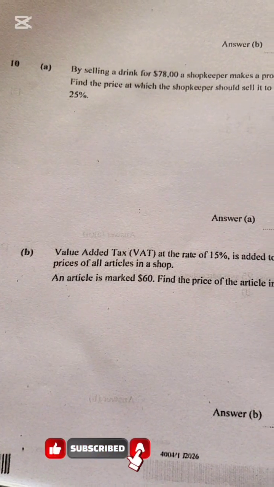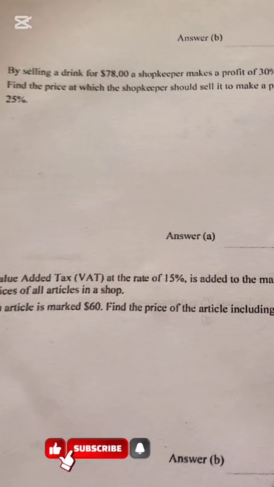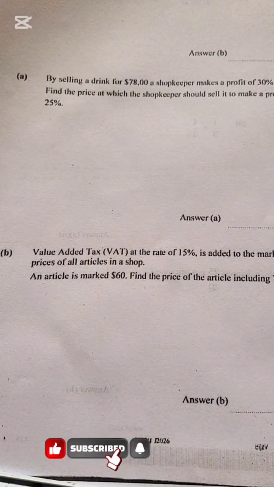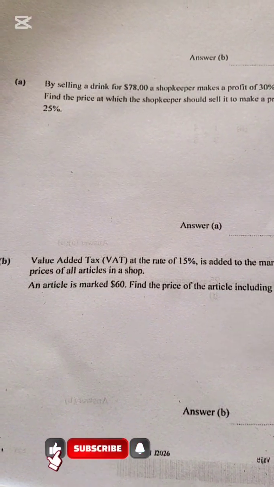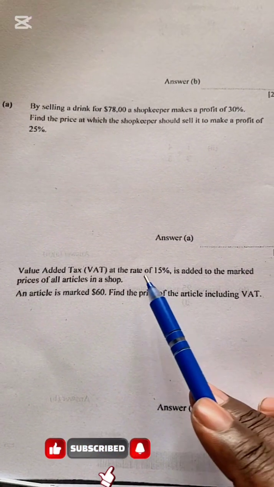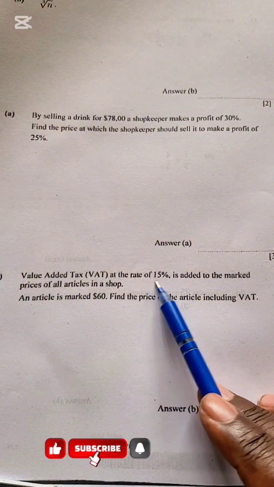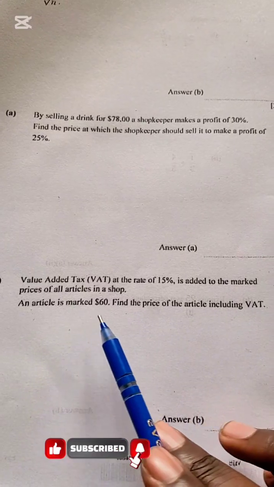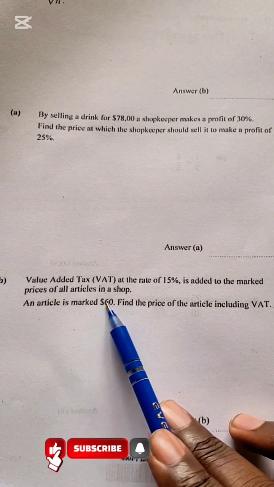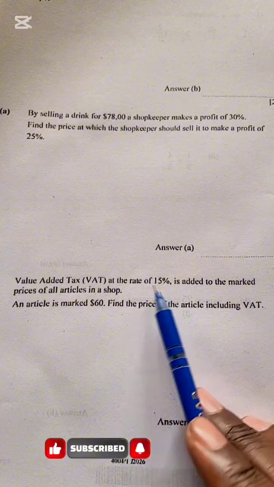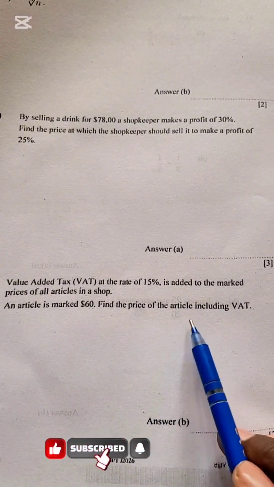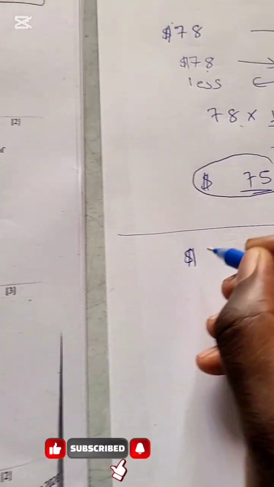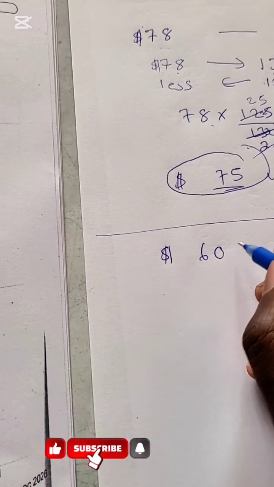Then another one here. A value added tax, VAT, at the rate of 15% is added to the marked prices of all articles in a shop. Okay. So every article in a shop should be marked a 15% of what? This value added tax. Okay. So an article is marked $60. Remember, there is no 15% here. So find the price of the article including value added tax.